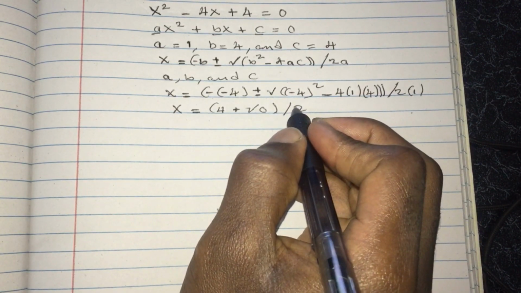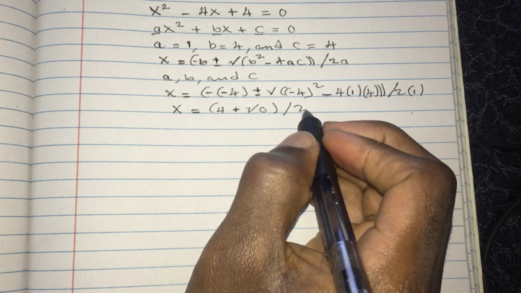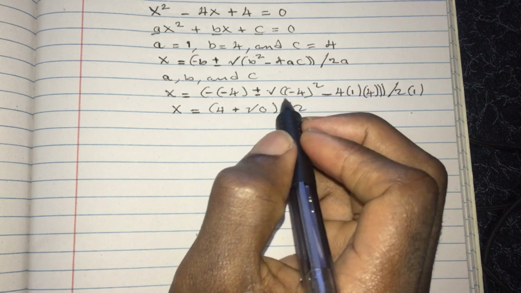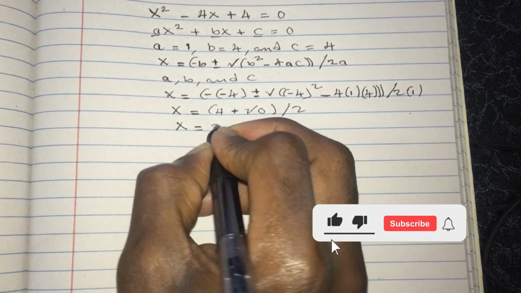Since the square root of 0 is 0, we will get x equals 2.